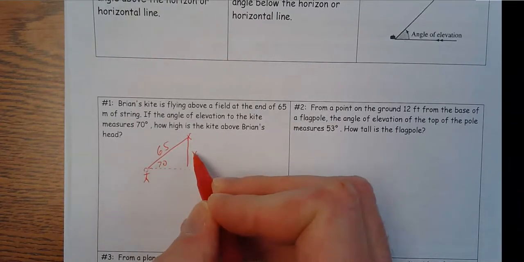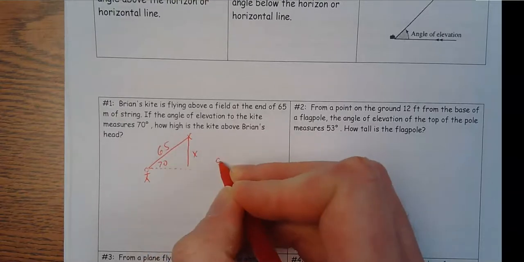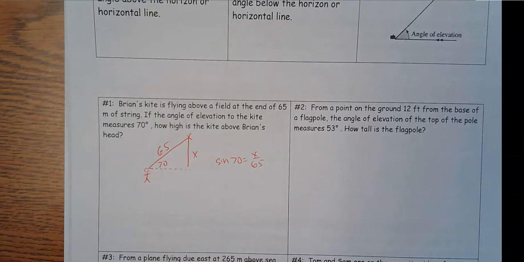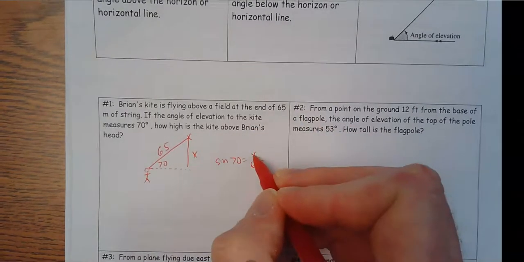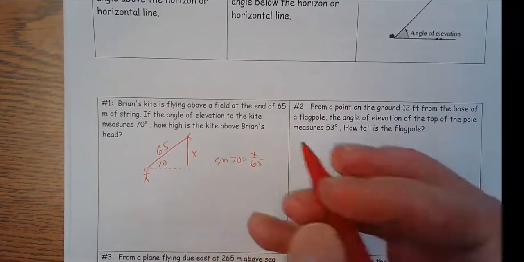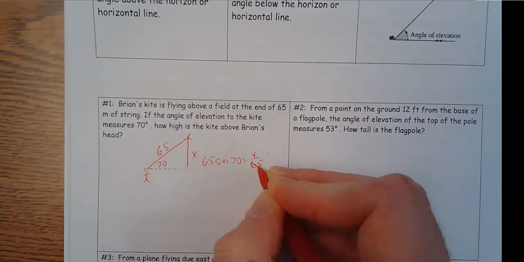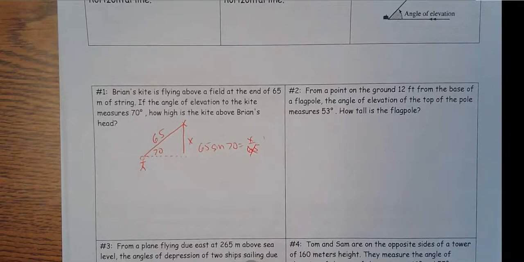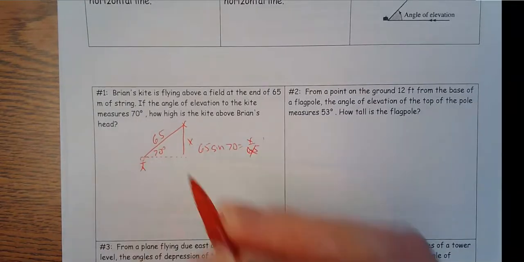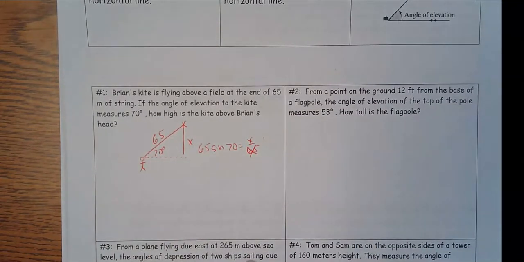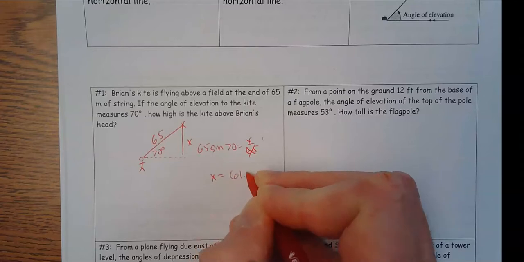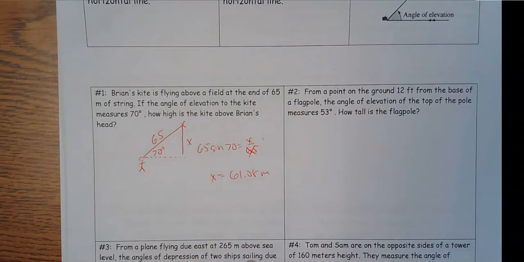So just think back from geometry. You want the side opposite and the hypotenuse, that's sine. So sine of 70 equals opposite over hypotenuse. You probably remember a fast way to put this in the calculator is to solve for x first and then type in the calculator. So I'd multiply 65 to both sides. So you type in your calculator 65 sine of 70. Since almost all applications are in degrees, make sure your calculator is in degree mode. You get x equals 61.08 meters.